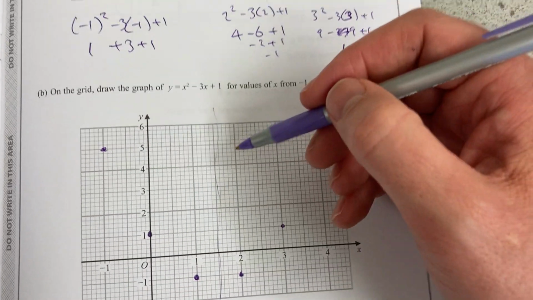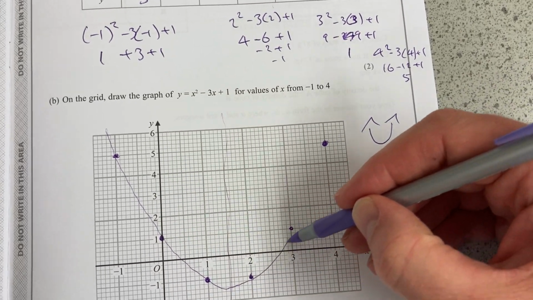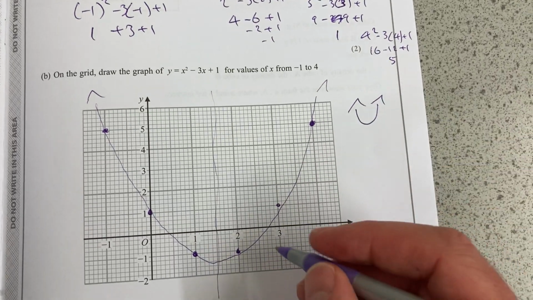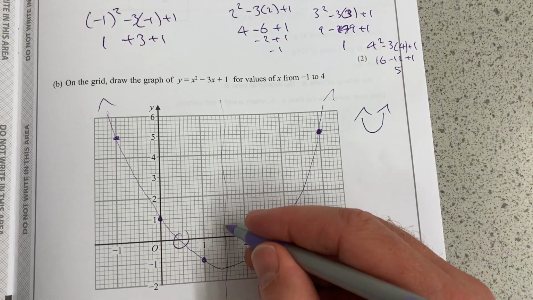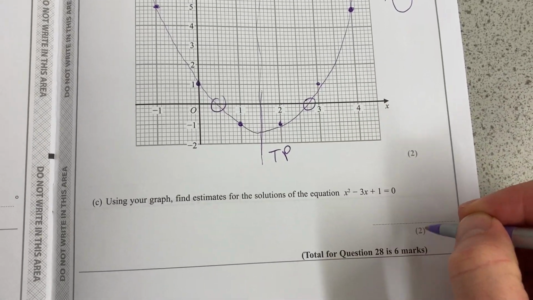And then I'm going to connect those. Should use a pencil for this, but a freehand drawing, not straight lines, a curve like that, should go through each of those points. You can see the roots and you can nearly see the turning point. They do ask us for that in the next question.